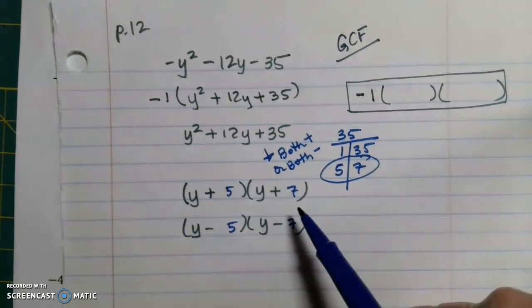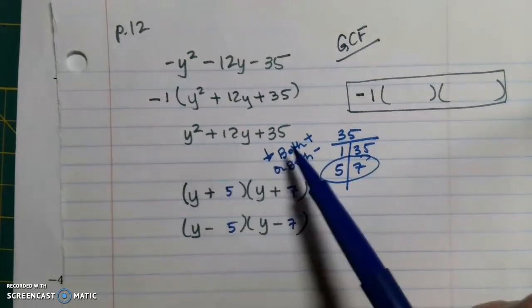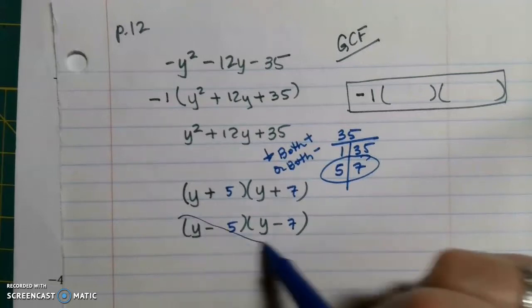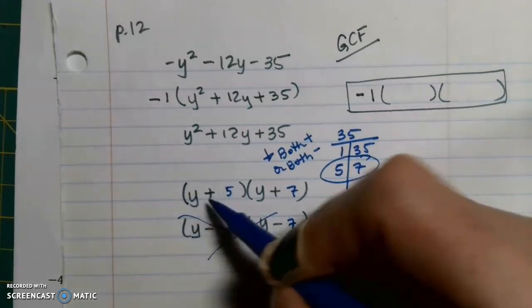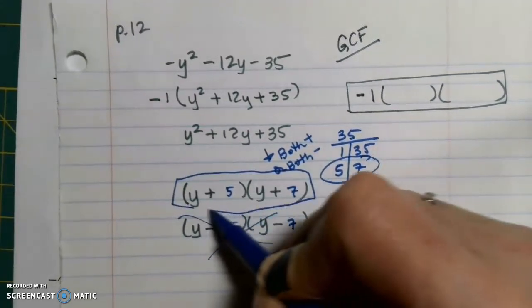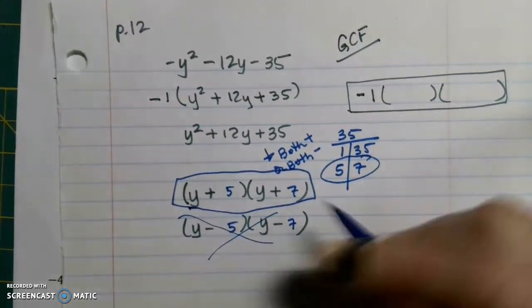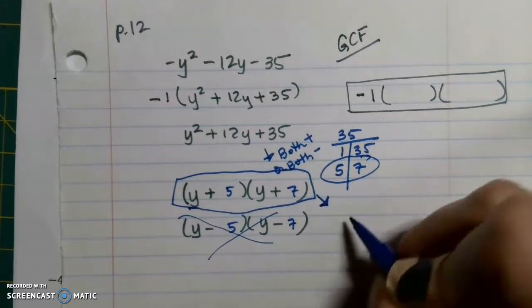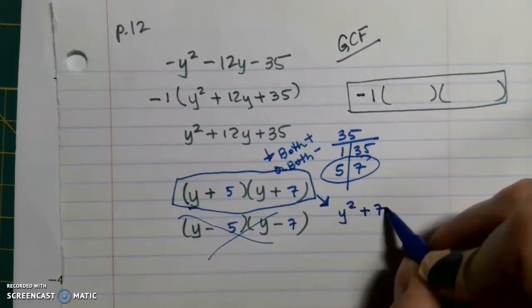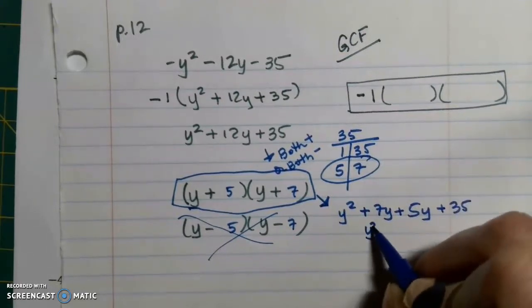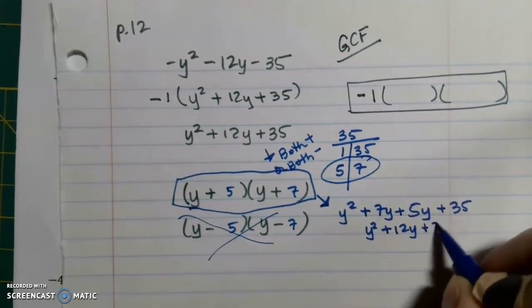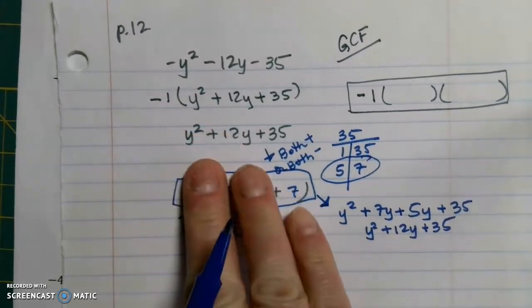All right, and again, this one is all addition, so we can't get any subtractions, and if we have subtractions in our binomials, there's no way we can get all positive values in our trinomial. So that means that by process of elimination, this one's got to be the proper one. Double check by foiling, so y squared plus 7y plus 5y plus 35. Add those middle terms together, and you will get back to that original one.